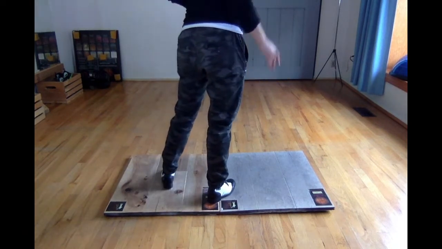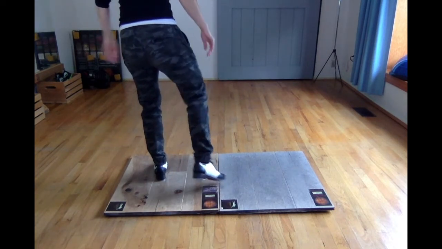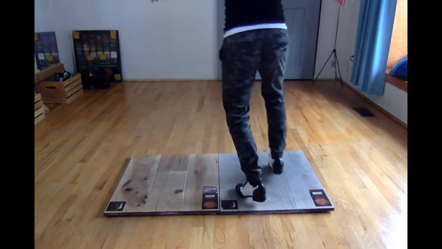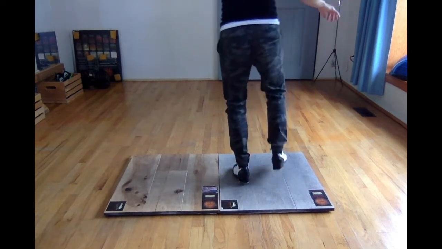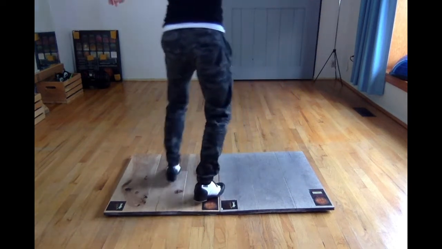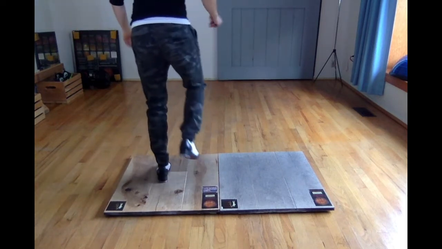Let's try to go back and forth, right to left. 5, 6, 7, 8 and 1 and 2 and 3 and 4, 5, 6 and 7 and 8 and 1 and 2 and 3 and 4, 5, 6 and 7 and.